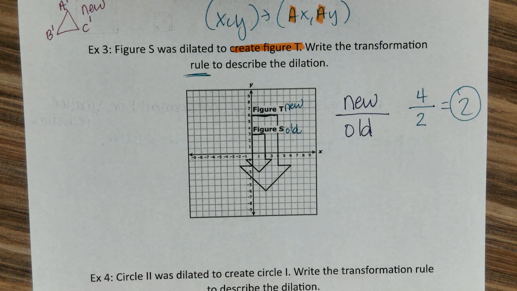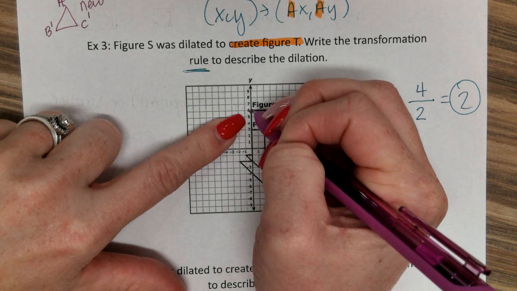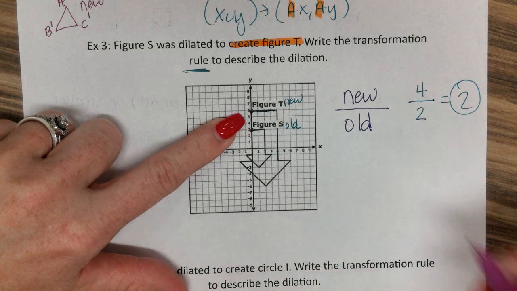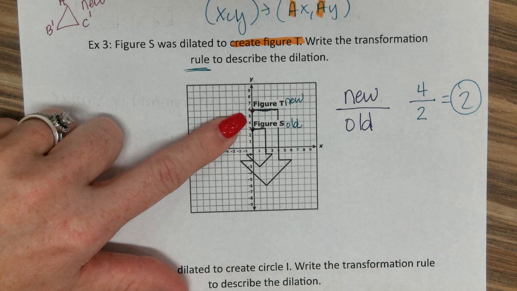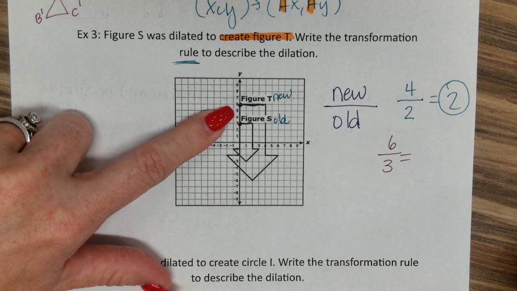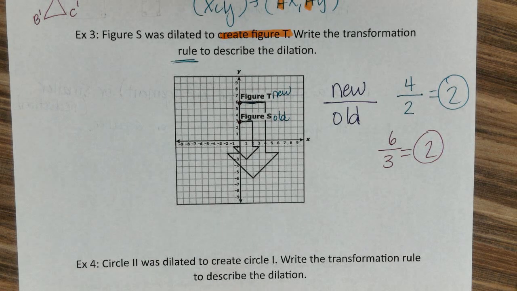But pretend we didn't use the side length. You could also use a coordinate, okay? It just has to be in the same spot, okay? So everybody look at the new one. What is this coordinate right here? 0, 6, and this one is 0, 3. So just use 6 over 3. What does 6 over 3 simplify to? 2. Did I get the same answer either way? So you get to pick, and sometimes you don't get to pick.